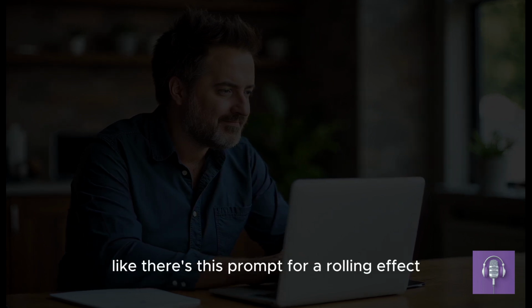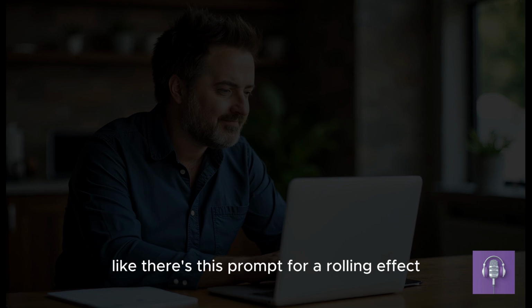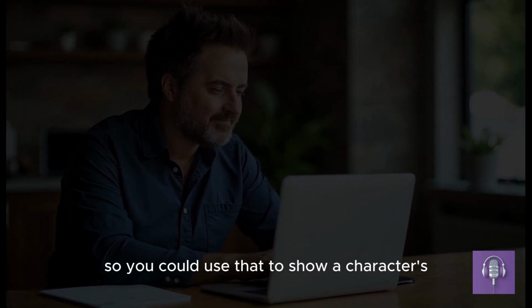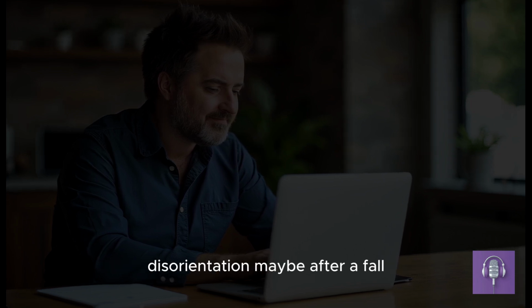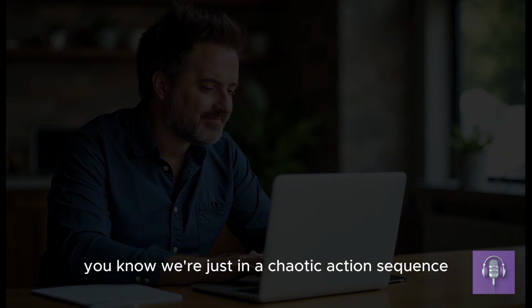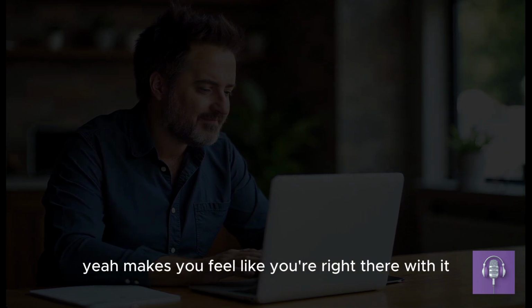There's this prompt for a rolling effect. So the camera's literally rolling on its axis. Wow. So you could use that to show a character's disorientation maybe after a fall, or just in a chaotic action sequence. Makes you feel like you're right there, and it pulls you right in.